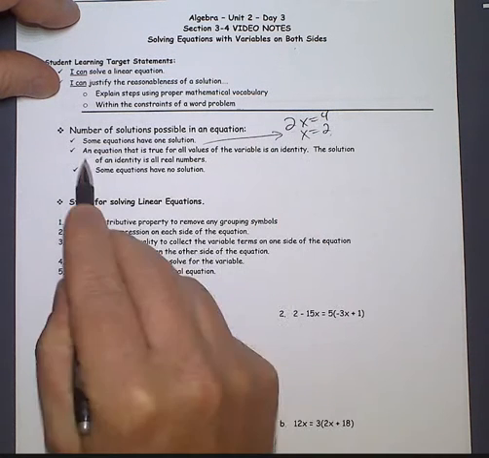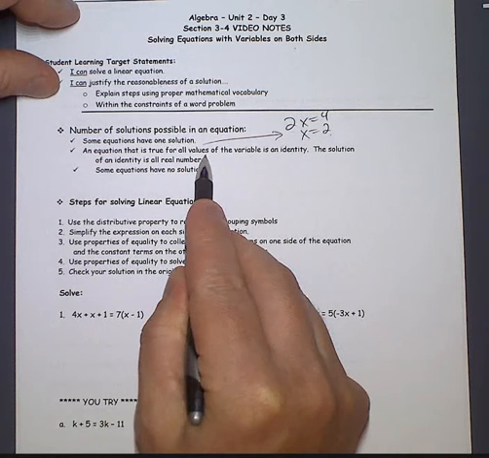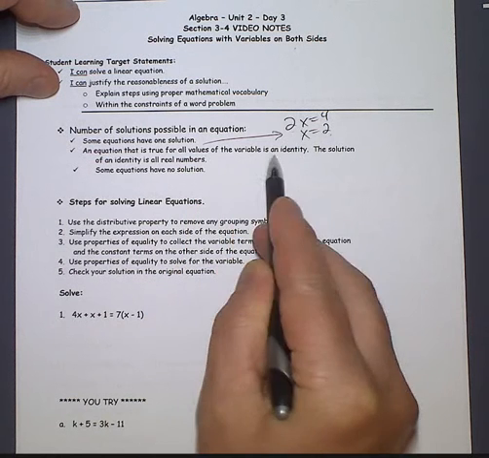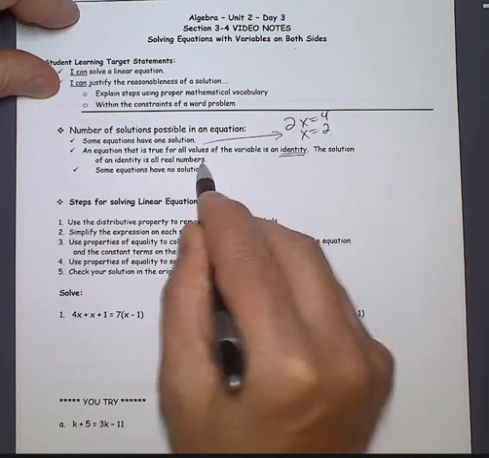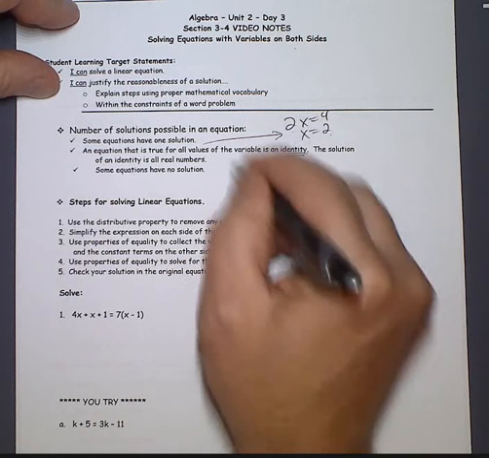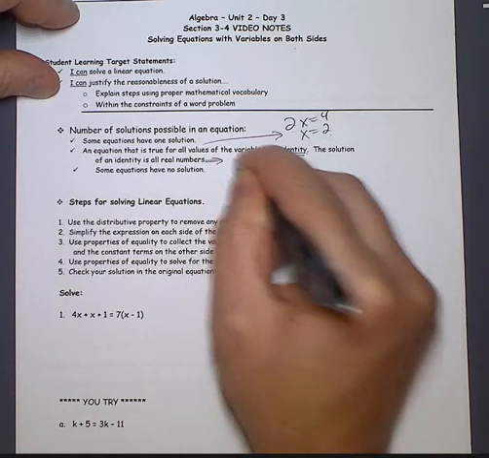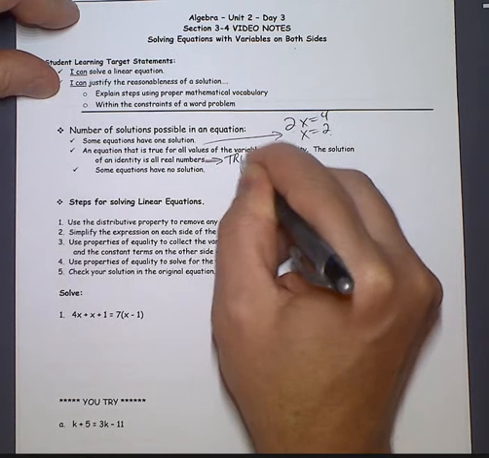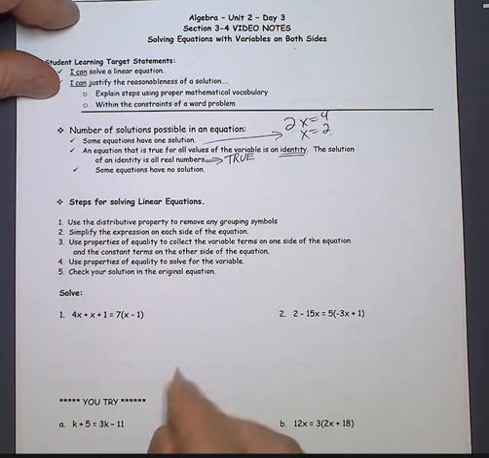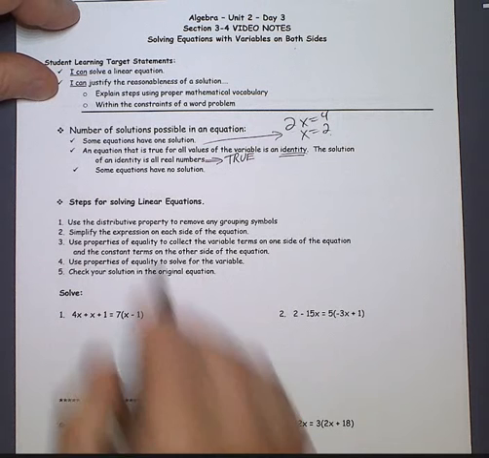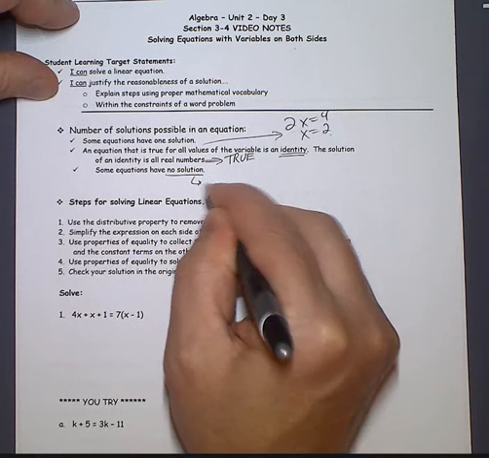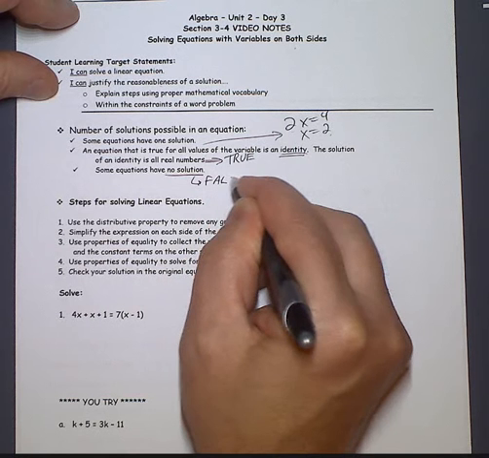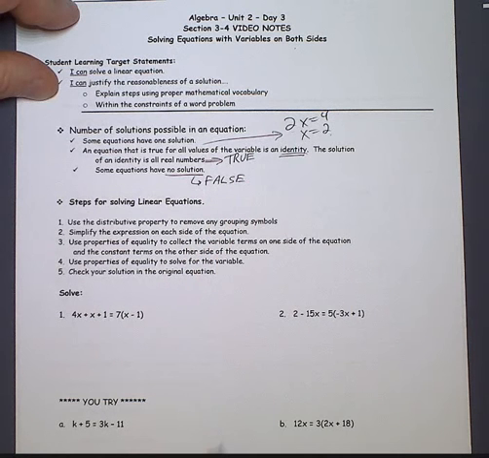An equation that is true for all values of the variables is an identity. So the solution of an identity is all real numbers. We get an identity when our statement is true, and you're going to find out why. And some equations have no solution. When it's no solution, we get a false statement. Okay, so just keep that in mind when we're solving. I'm going to show you what that means.